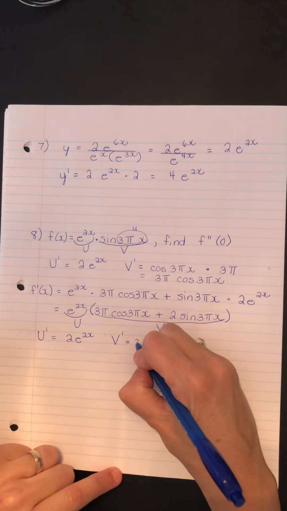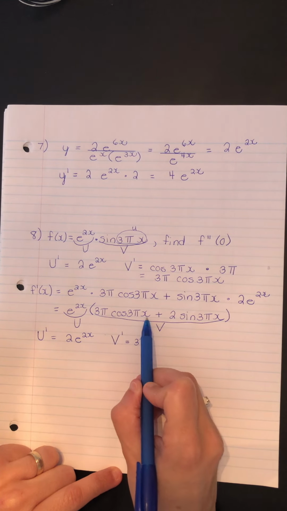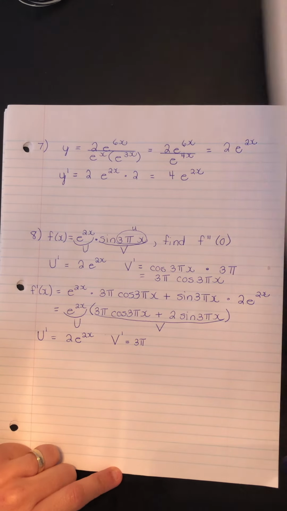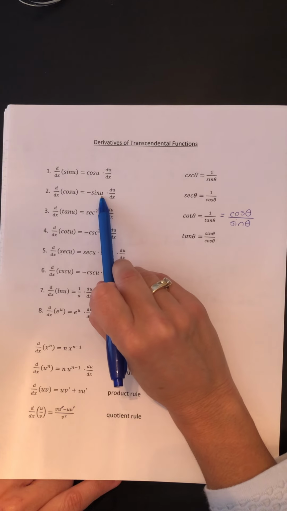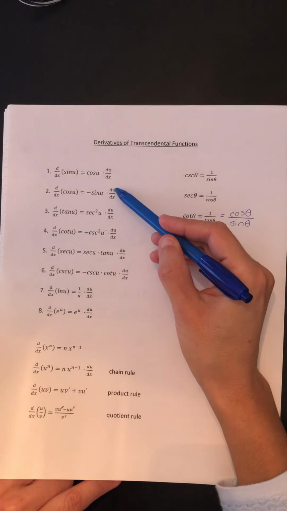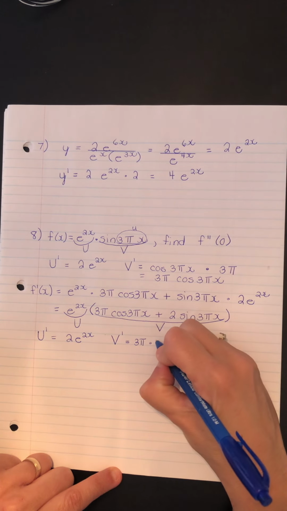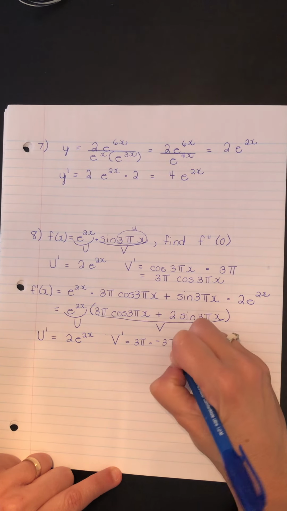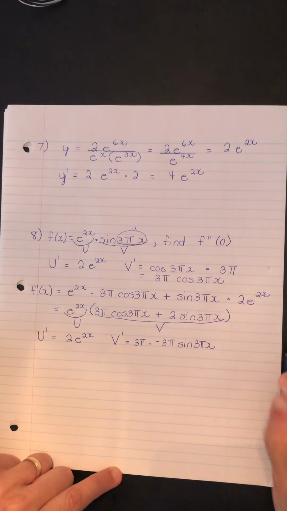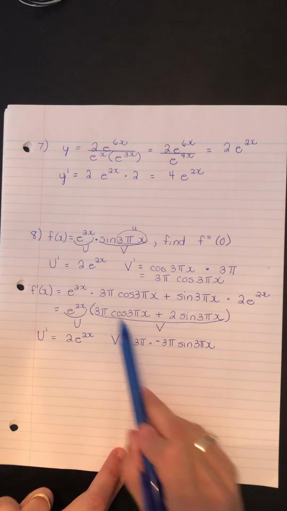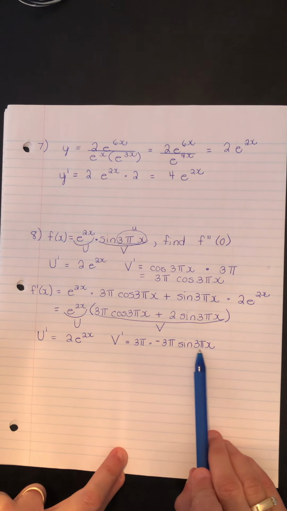So 3 pi gets multiplied by the derivative of cosine 3 pi x. Its derivative is negative sine 3 pi x times 3 pi. So negative 3 pi sine 3 pi x, like that. So this constant is in front. The derivative of cosine 3 pi x is here.